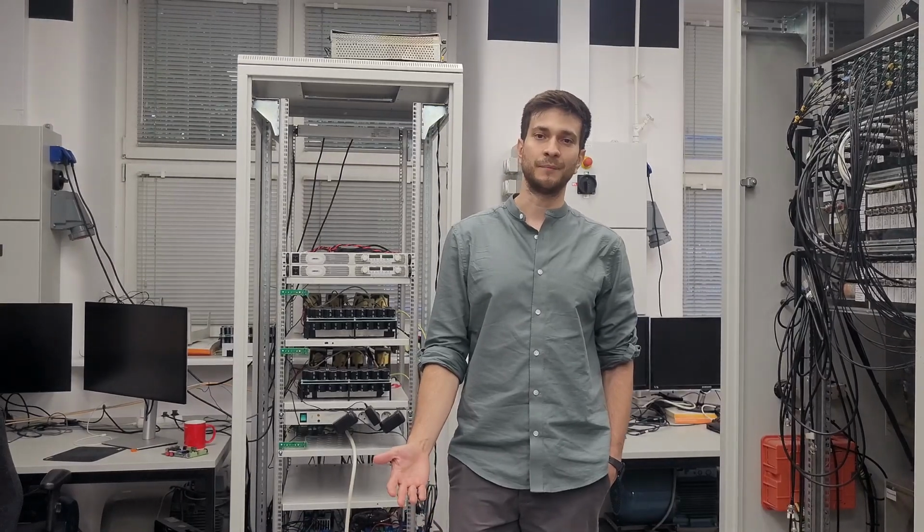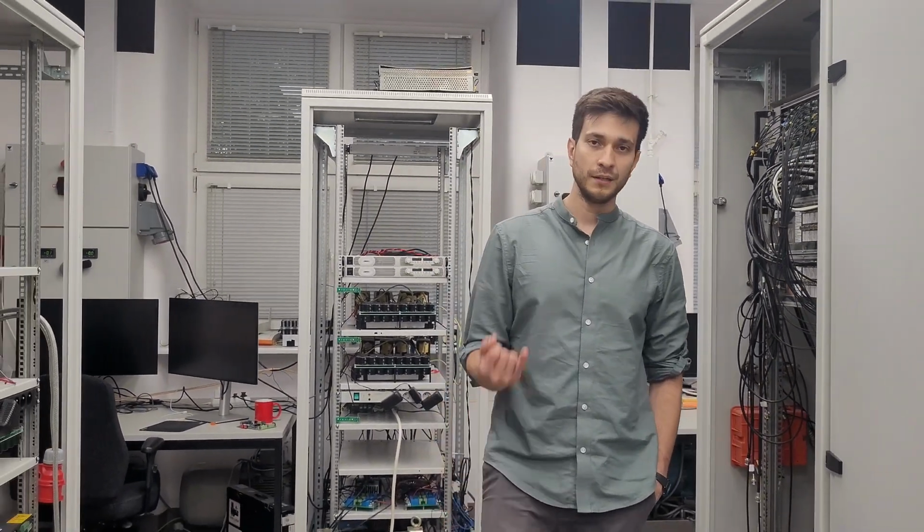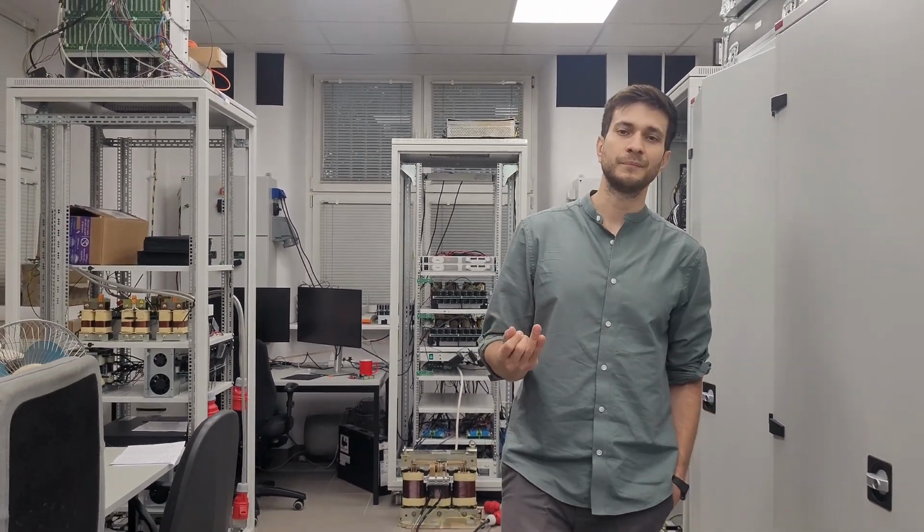So, here we are. There are two primary tasks that are carried out in this lab. One is building power electronics converters, and the other is the development of their corresponding control algorithms. Let's take a look at the facilities and some of the devices and prototypes that are available here.